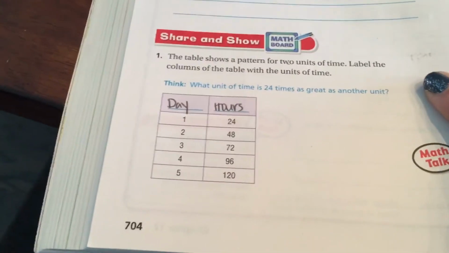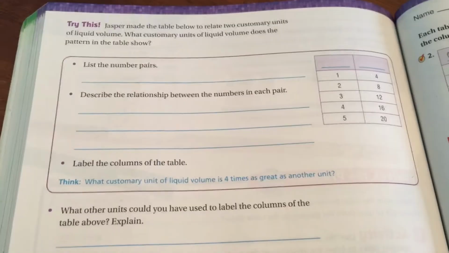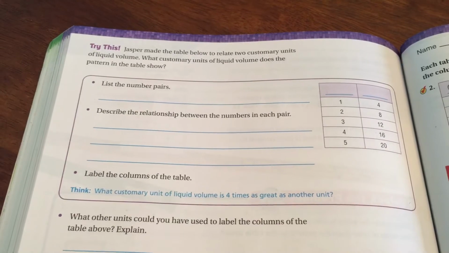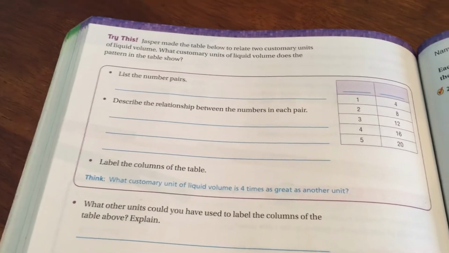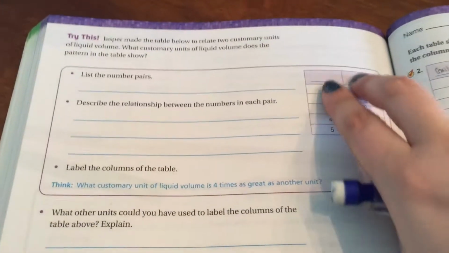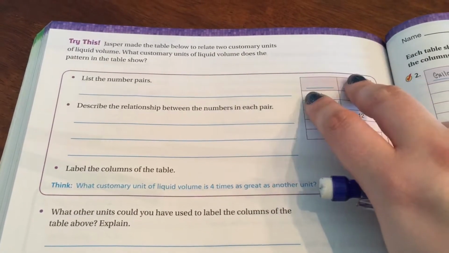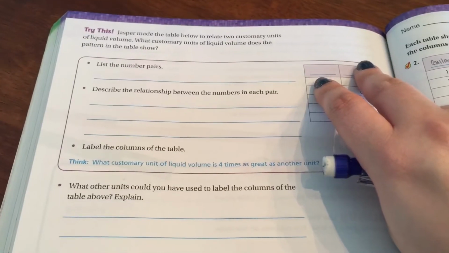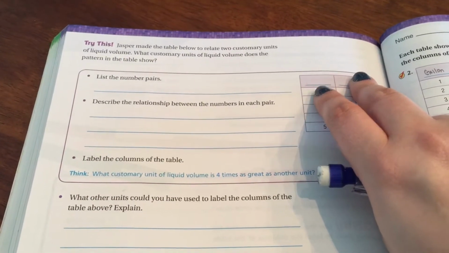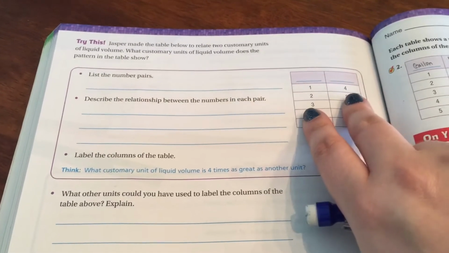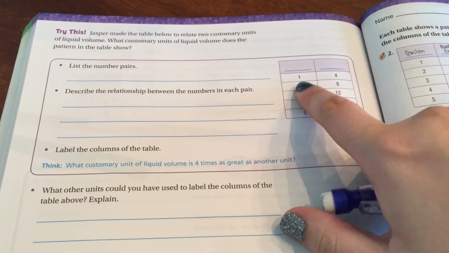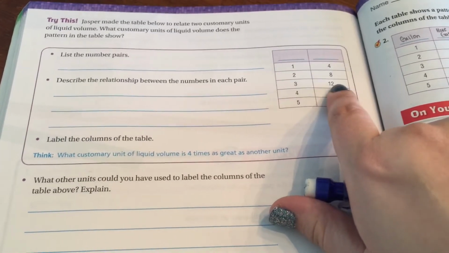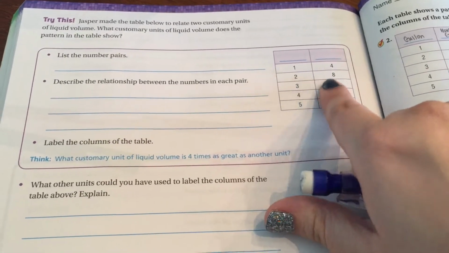So this is 704. I'll do this one with you too. Jasper made the table below to relate 2 customary units of liquid volume. So there you go, we're measuring volume with the customary system. So my missing headings are going to be one of those options. It'll be like a gallon or a quart or a pint or a cup or an ounce or something like that. What customary units of liquid measure does the pattern in the table show? If you list the pattern pairs, we know for every one of something, there's going to be 4 of the other one. 2 and 8. Well, 2 times 4 is 8. 3 times 4 is 12, so we're multiplying by 4.